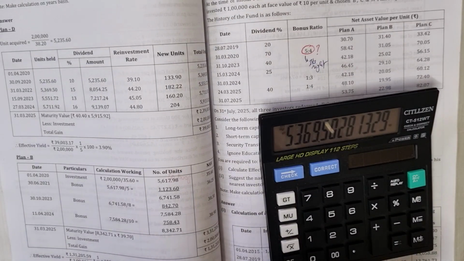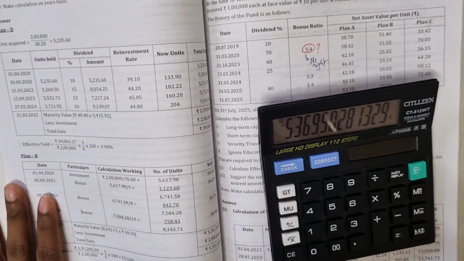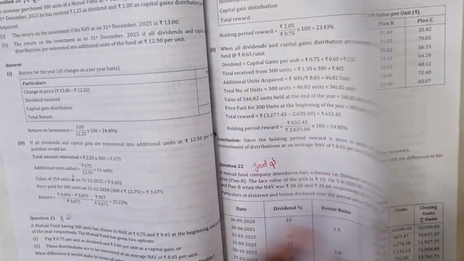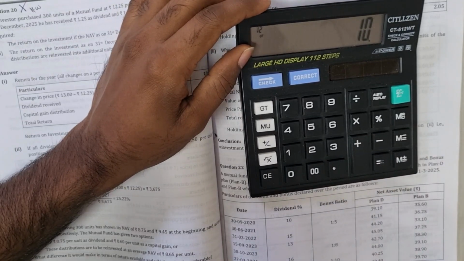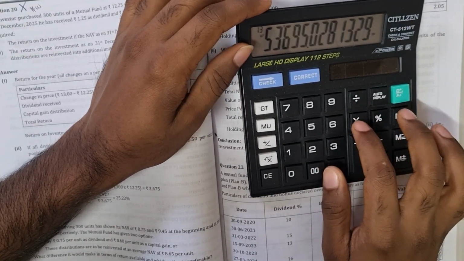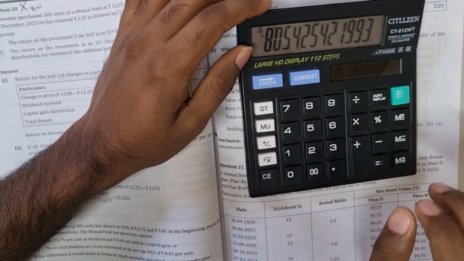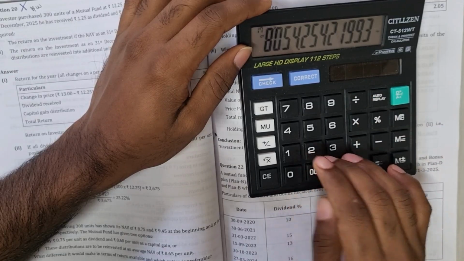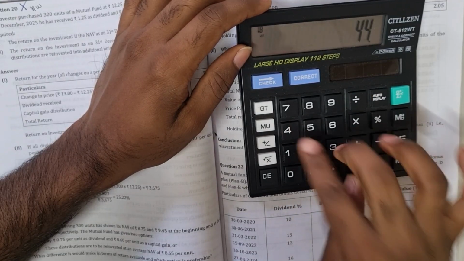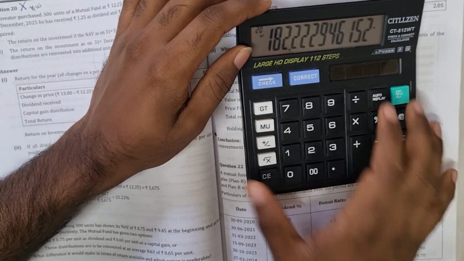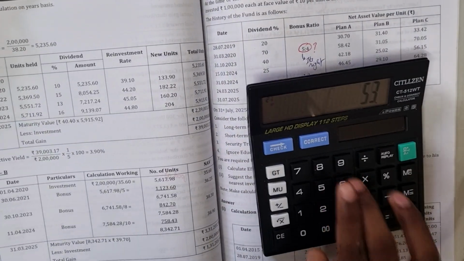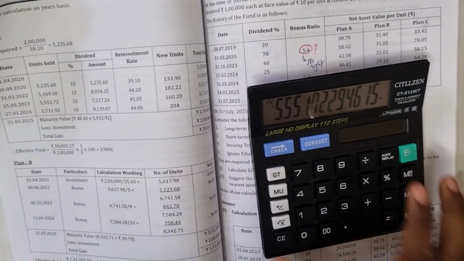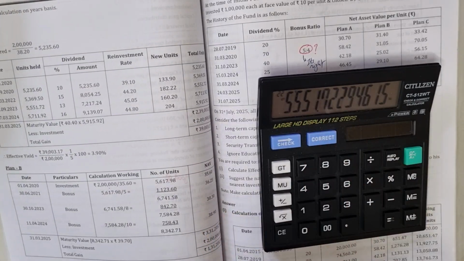I'll make it in the calculator. Into 10 into 15% divided by 44.2 plus my earlier units, 5369.5. I'm getting 5555.172.